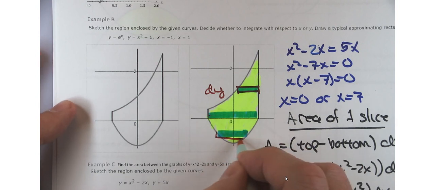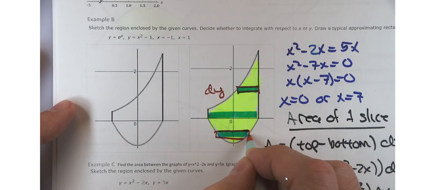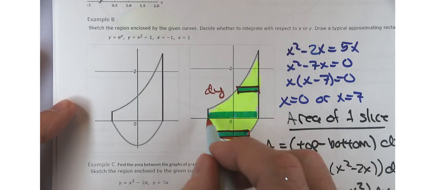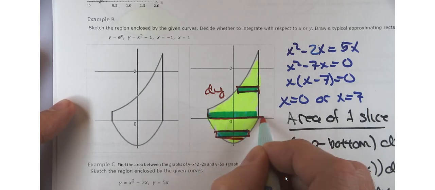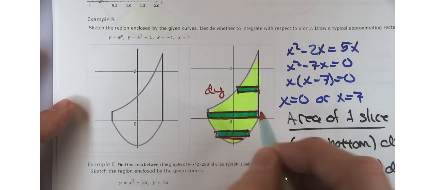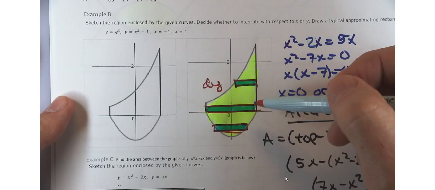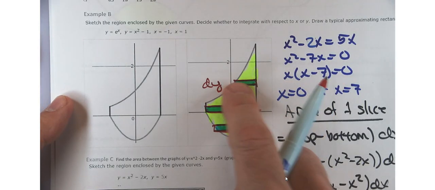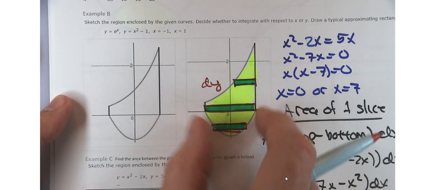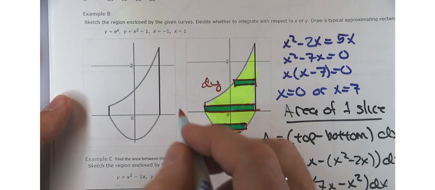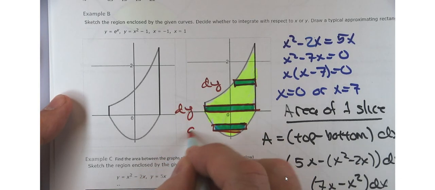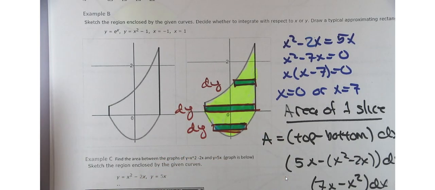So hopefully you can see the problem that you can run into with trying to take a dy slice. It just doesn't work out that well because you'd have to end up setting up 3 integrals, one for each different width of your slice. So it'd be most inconvenient to do this with a dy slice.